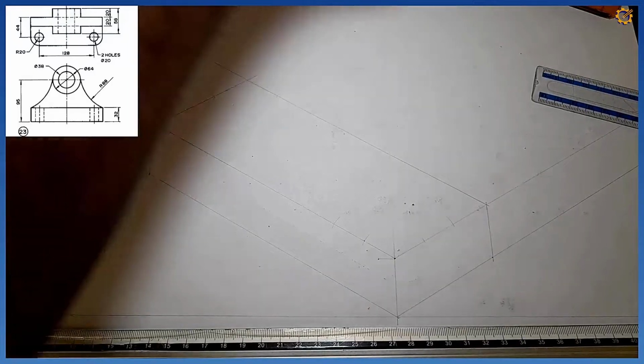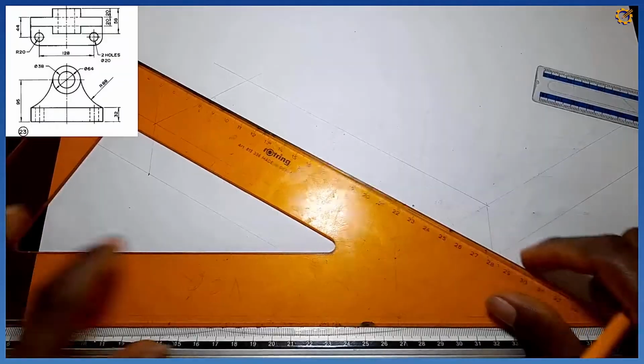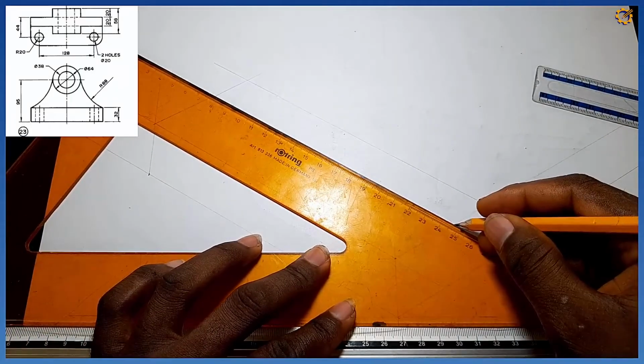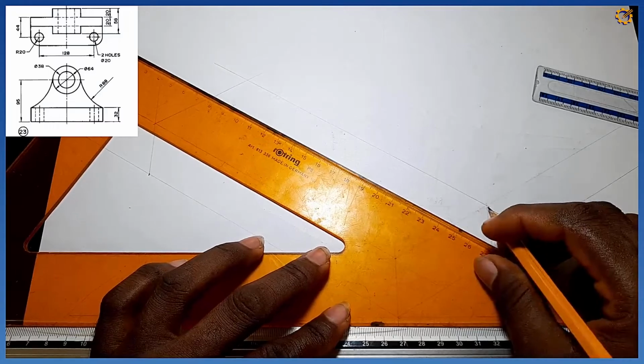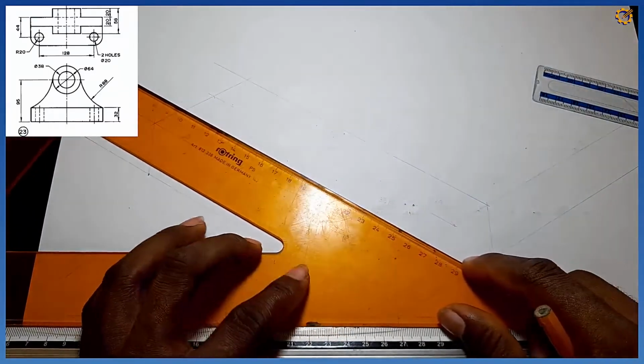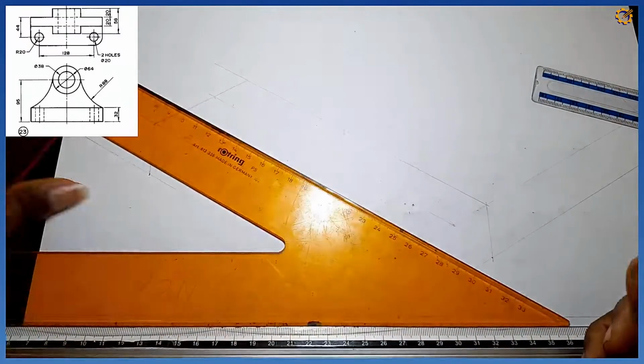Then I'm going to pick my 30 degree by 60 degree set square. That's what we use for isometric drawing. I'm going to project from here to the bottom there, and from here to the bottom there.